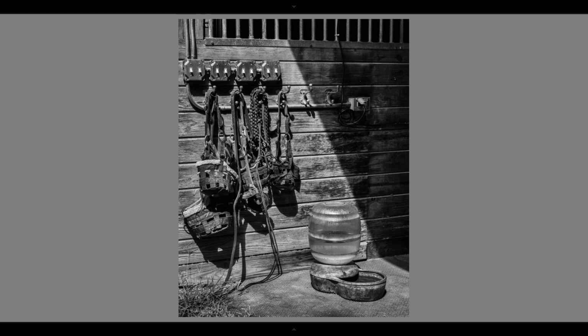I like it with all the components in it because I like to see the verticals and the horizontals: the bars on the top of the horse stall, the vertical of the light switches, and the bridles hanging all complement each other.